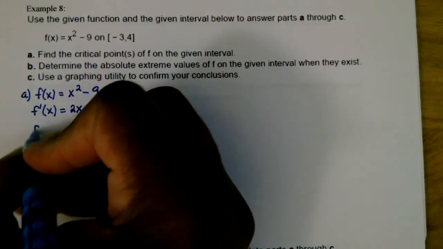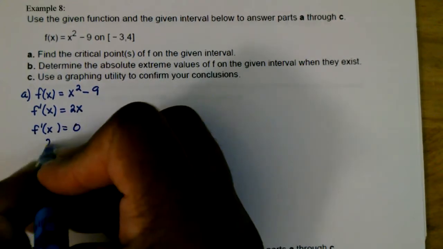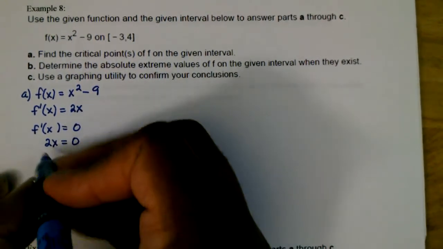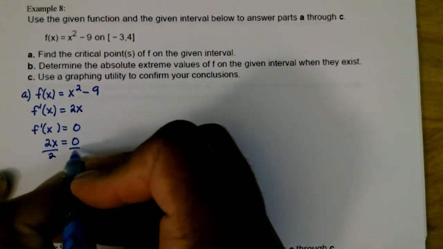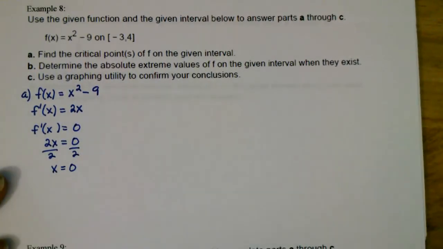And then we set that equal to 0. So that means 2x is equal to 0. And then divide by 2, you'll get x is equal to 0. So we know our critical point is going to be at x is equal to 0.